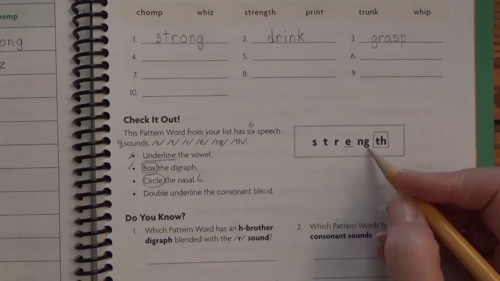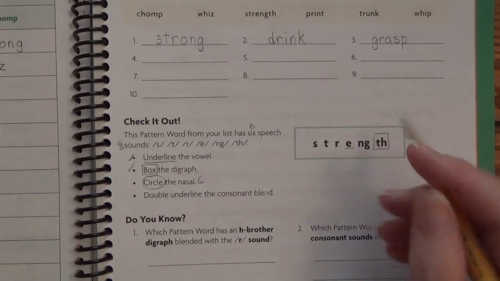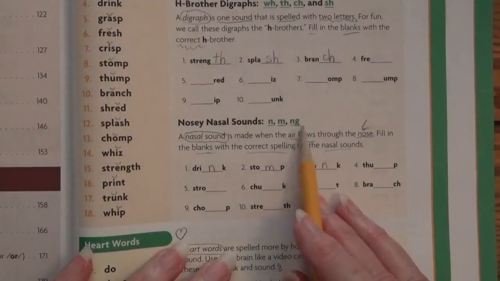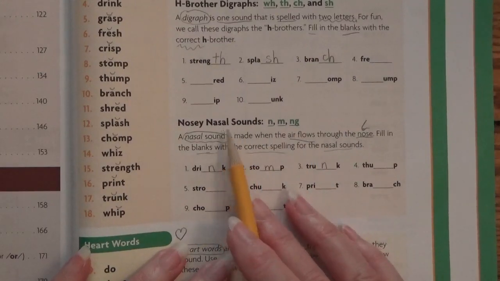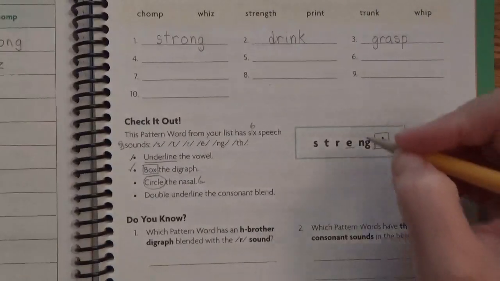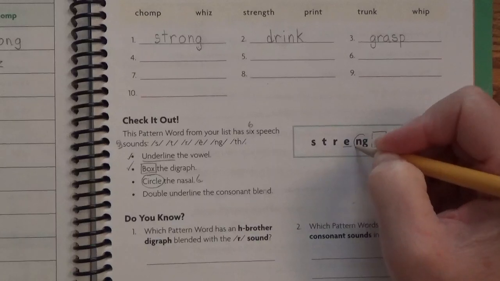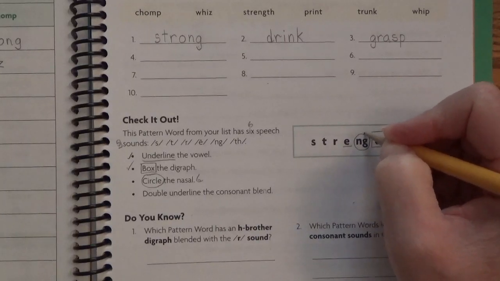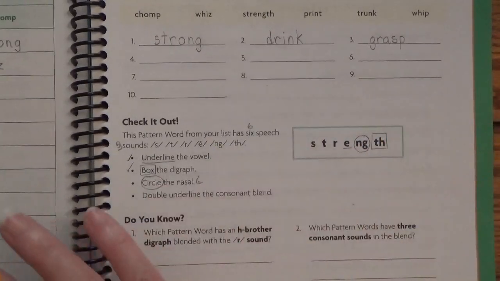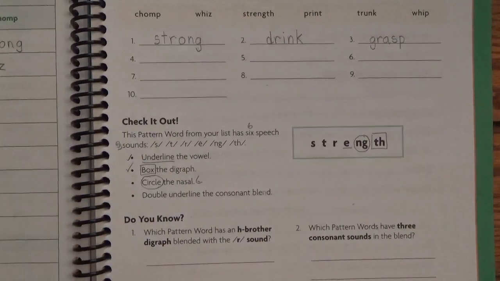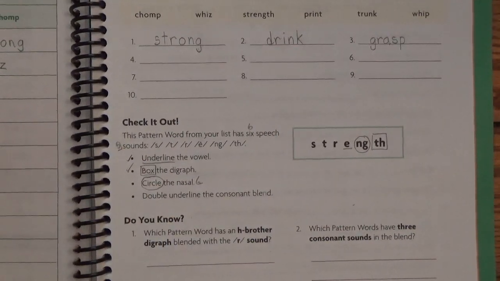I see an N, but I also see a G. If I'm not sure, guess what? I can go back in my book and look right here. NG is a nasal sound, so I know that I'm going to circle NG. Use your resources. Mrs. Brown, your mom, your dad, your grandma, they didn't tear those pages out and throw them away. They didn't glue them shut so you can't go back and use them.